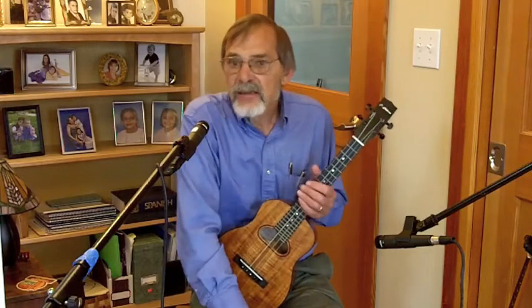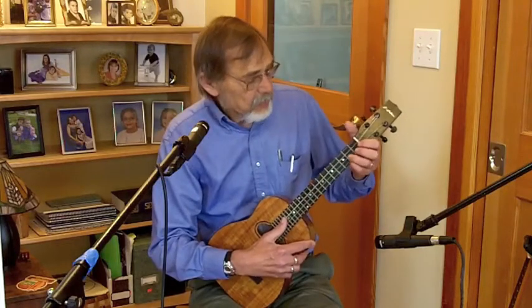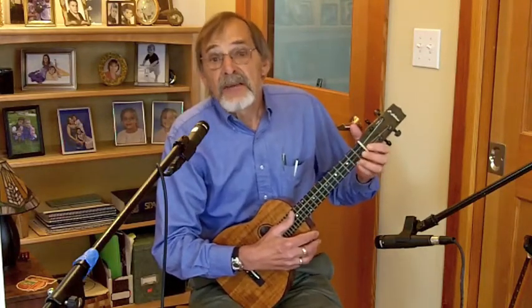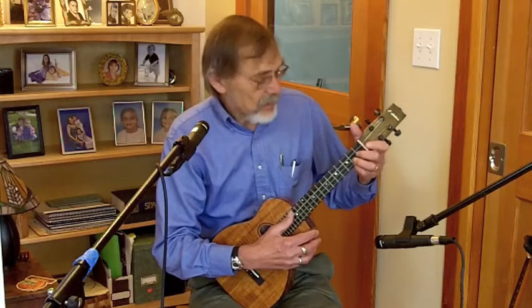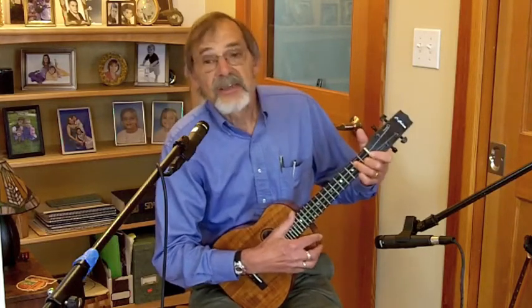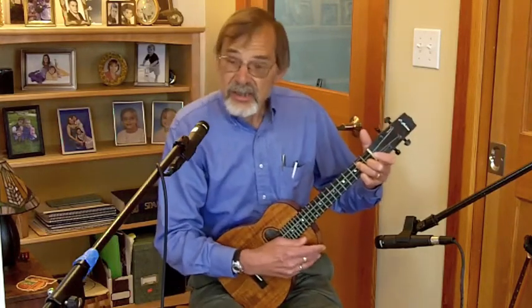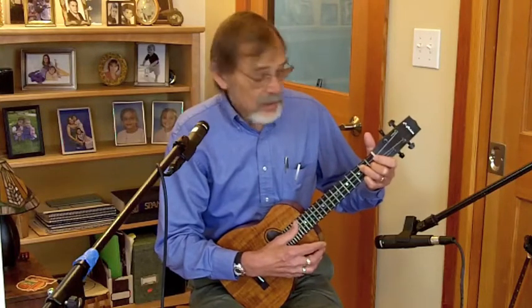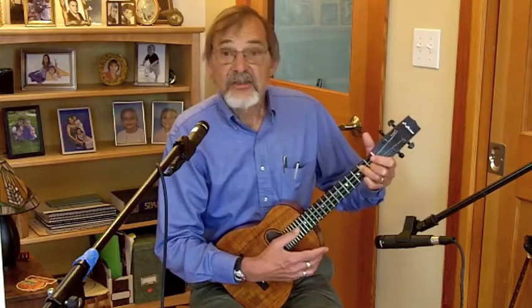In order to understand the chords that are connected by diminished chords, it's very useful to think of the diminished chord as not a chord by itself, but as a dominant 7 flat 9 chord. So here is a G7 chord. Here's the G in it.